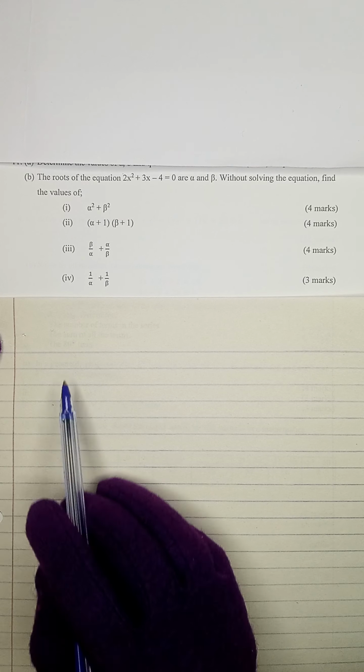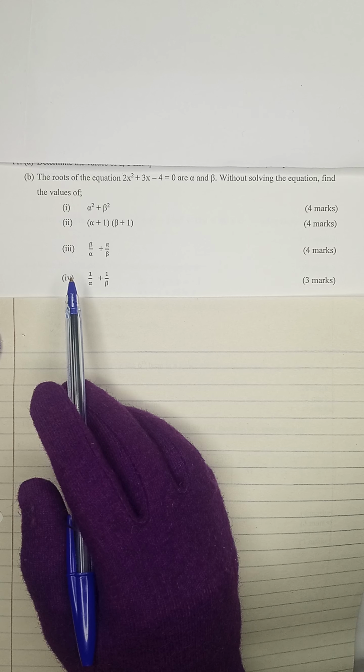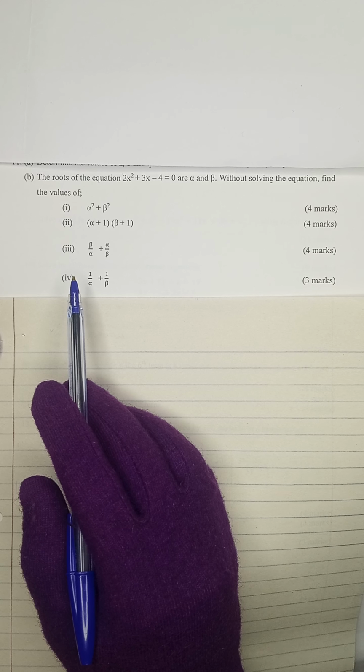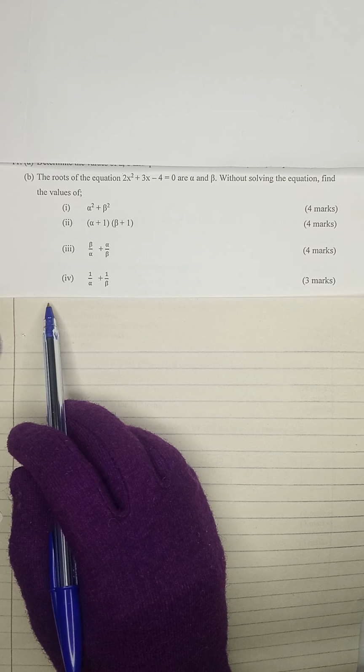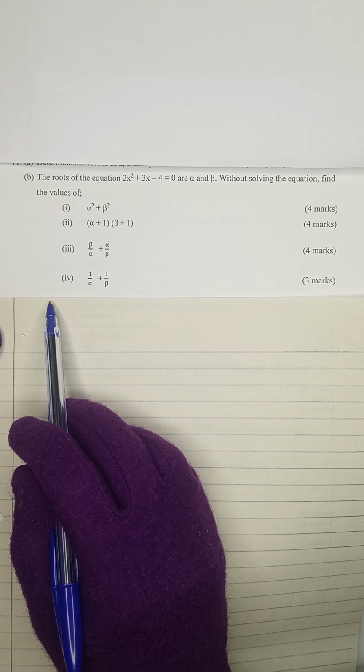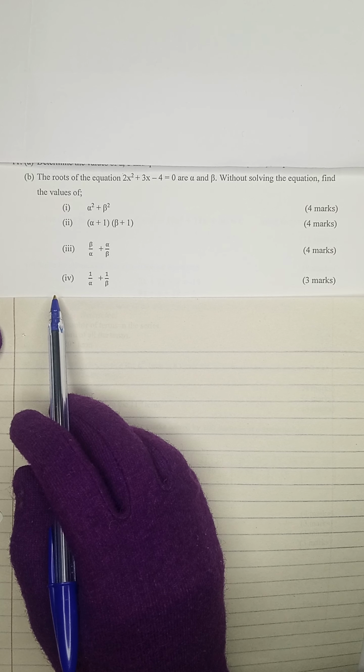Number 11b, the roots of the equation 2x squared plus 3x minus 4 equals 0 are alpha and beta. Without solving the equation, find the values of Roman number 1, alpha squared plus beta squared, Roman number 2, (alpha plus 1) times (beta plus 1), Roman 3, beta over alpha plus alpha over beta, Roman number 4, 1 over alpha plus 1 over beta.